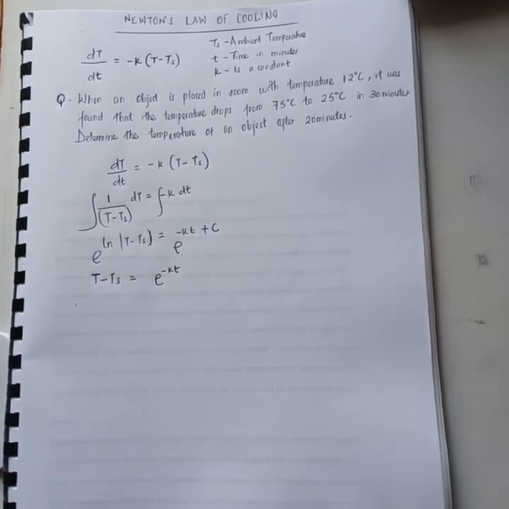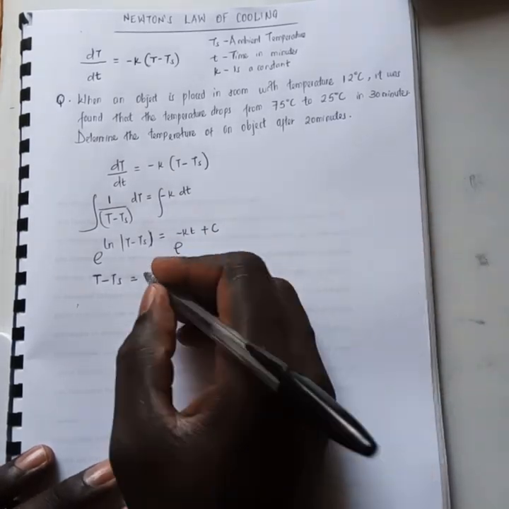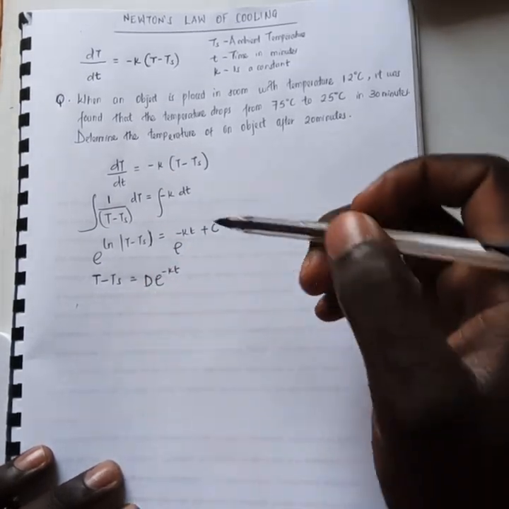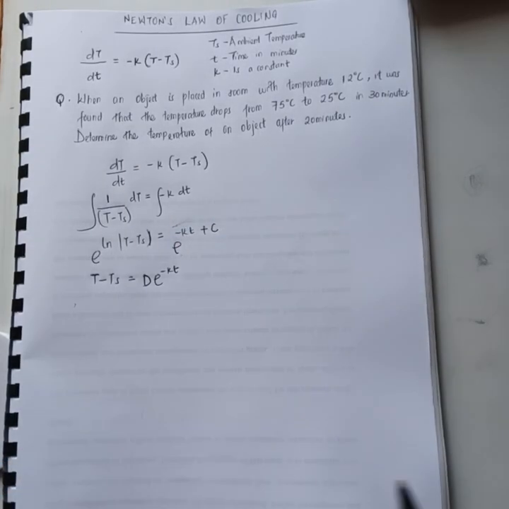Let us name it using another variable, say D, because from the laws of indices, when we are adding the powers, it means that we are multiplying.